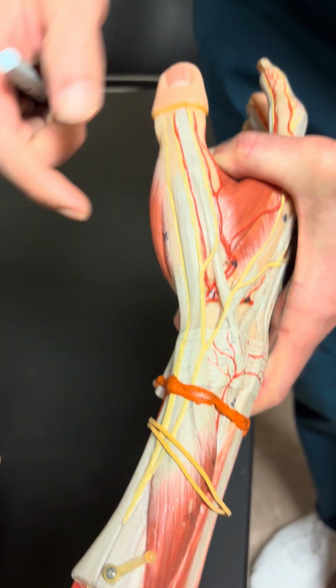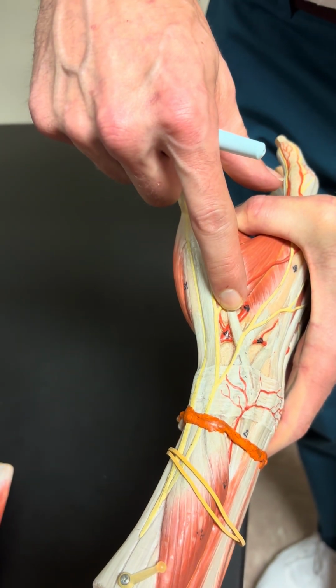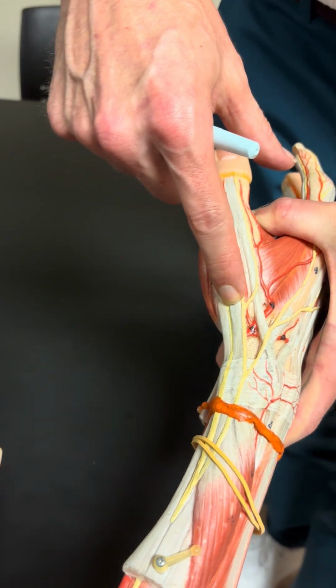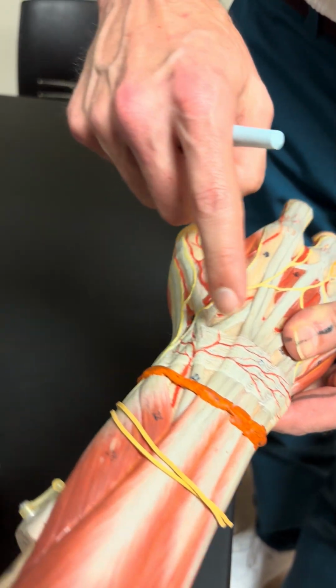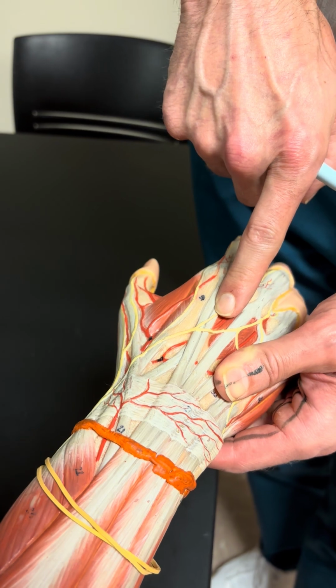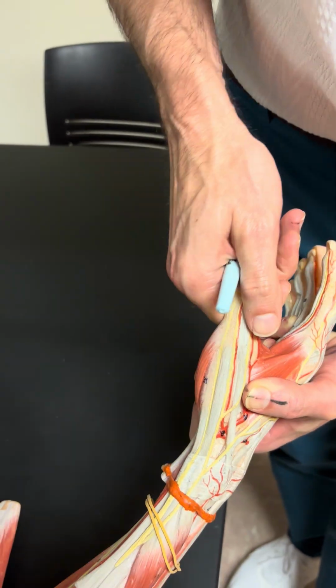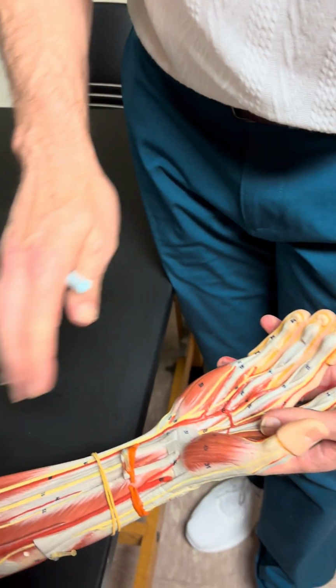And then we can look on the back of the hand and we have these two tendons. This is the extensor pollicis longus muscle. This is the extensor pollicis brevis muscle. And then we can see one last tendon right here. That's the extensor indicis muscle. And then that should complete us mostly through the week 3 material from this model.